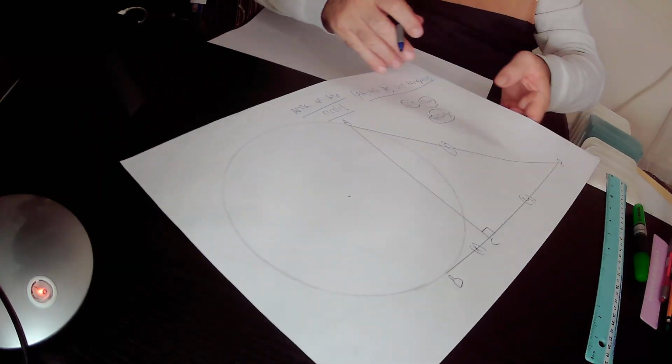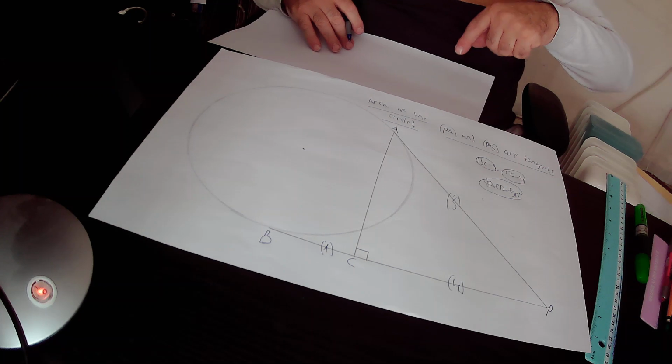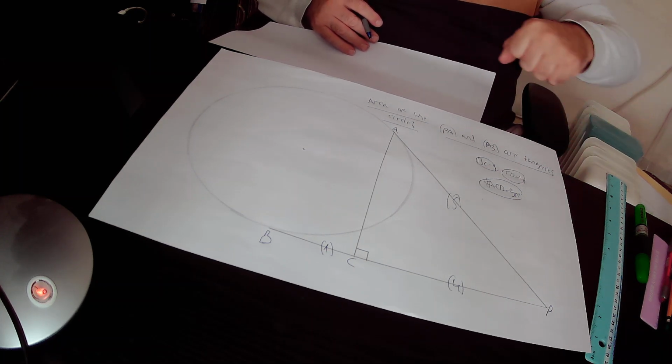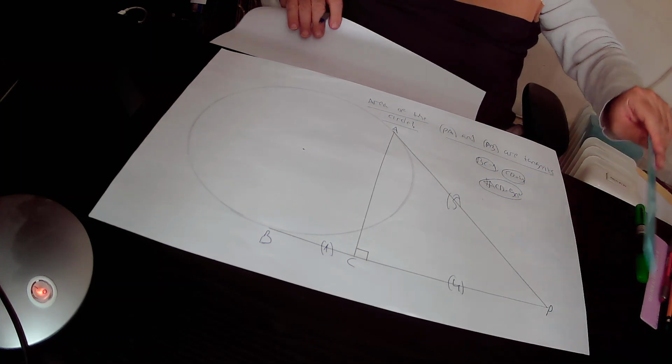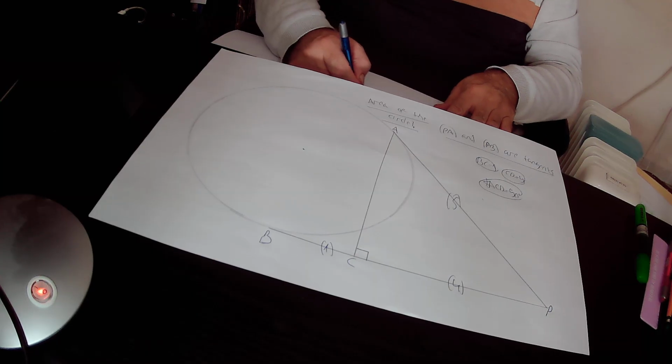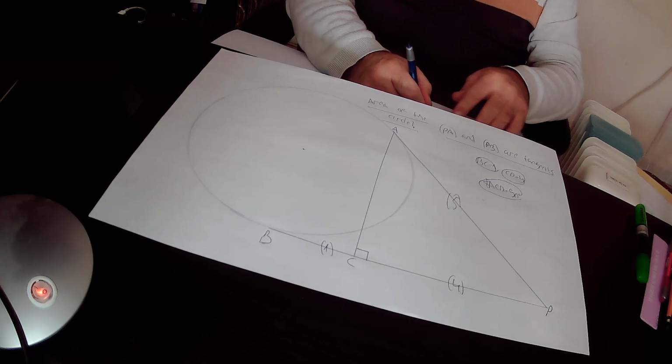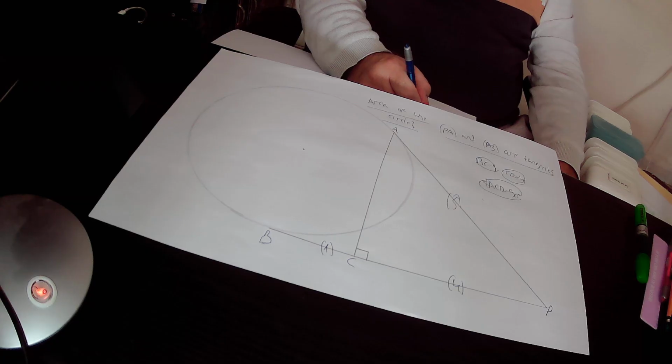In the next step, we will implement the Pythagoras theorem on this right triangle ACP. Here PT is the operation for Pythagoras theorem.